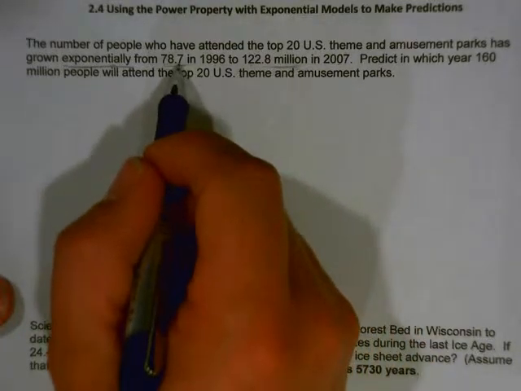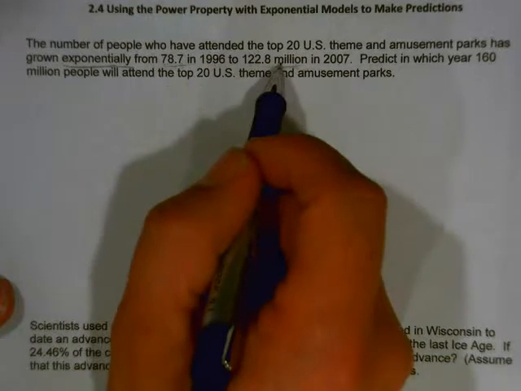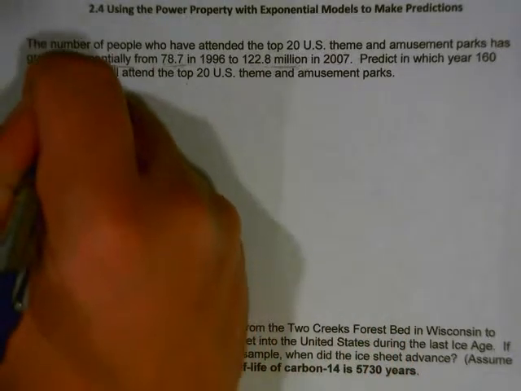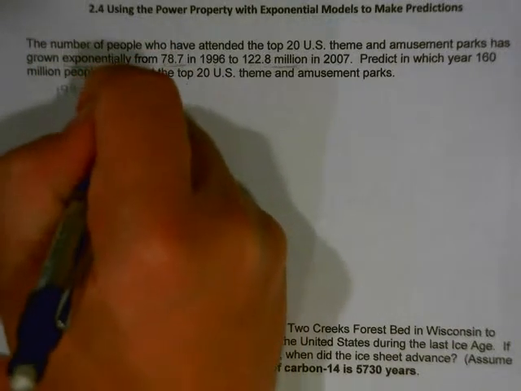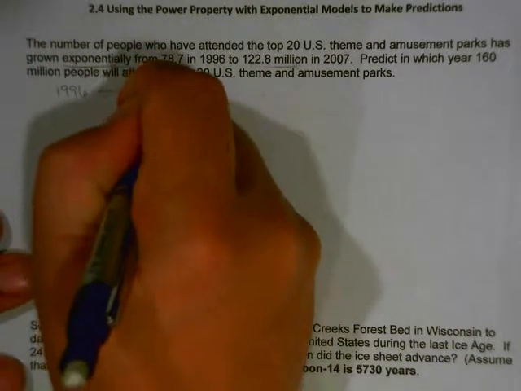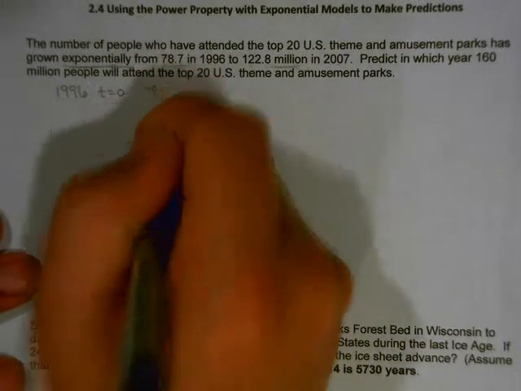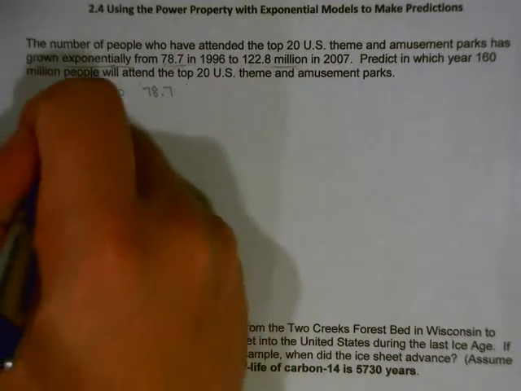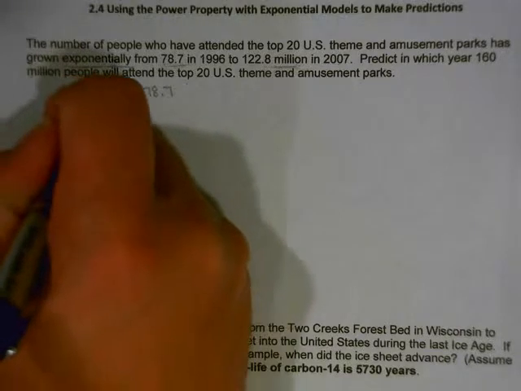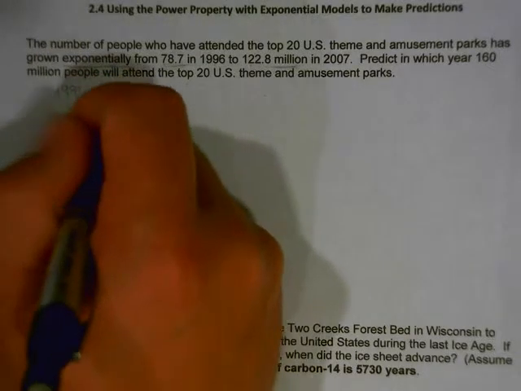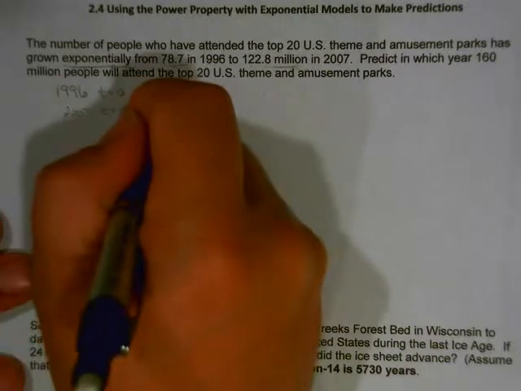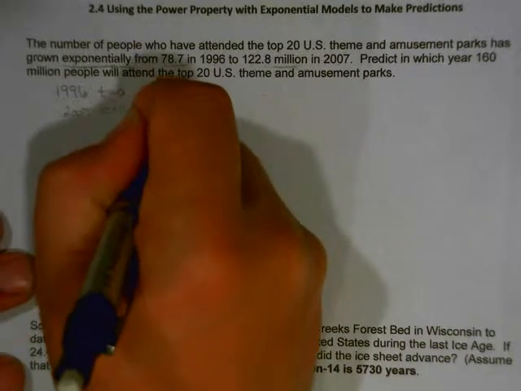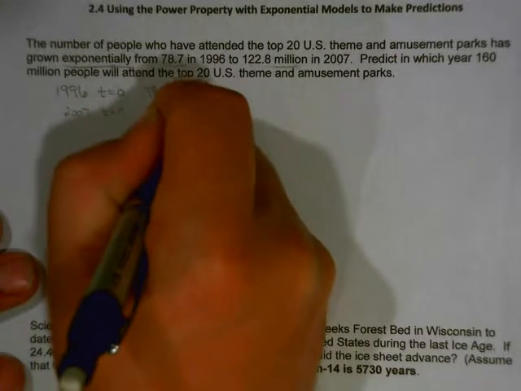But I believe this problem was in millions and in millions. So in 1996, which will be my start, t equals 0, we had 78.7 million. And then 2007, so that's t equals 11 years after 1996, we had 122.8 million.